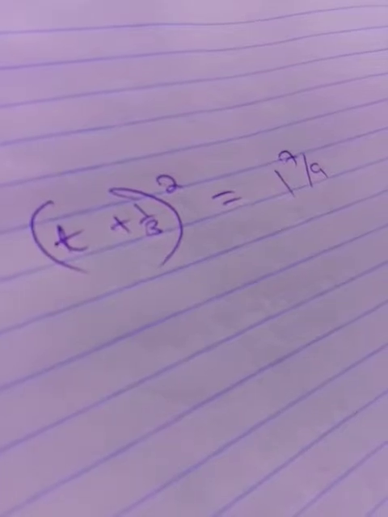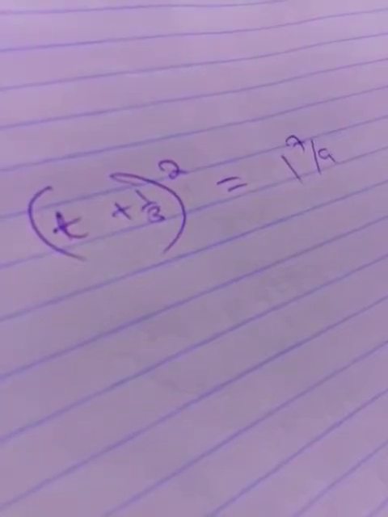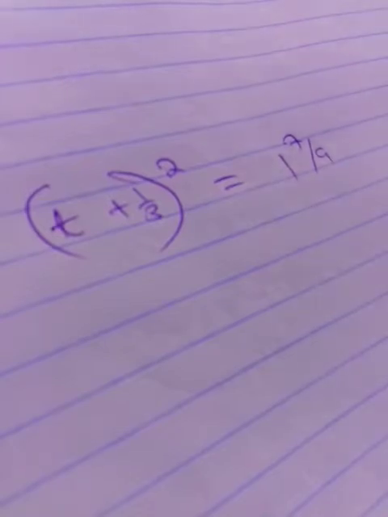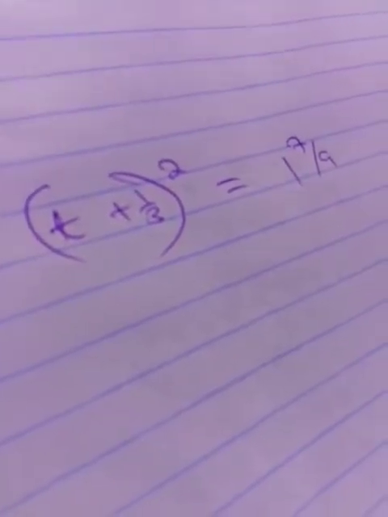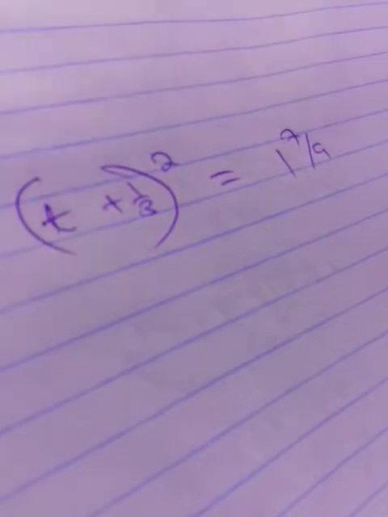Alright, last but not least, here we have our third equation. As you see, this is a quadratic equation because the highest power is 2, meaning from this equation we must find two values for t, which is our unknown in this case. So how then to solve an equation like this?